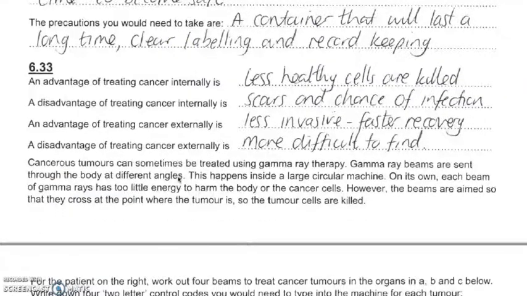Right, one advantage of treating cancer internally is less healthy cells are killed. A disadvantage of treating cancer internally is scars and a chance of infection. The advantage of treating cancer externally is less invasive, faster recovery. The disadvantage of treating cancer externally is it's more difficult to find. So, just several of those things you need to be aware of in your exam.